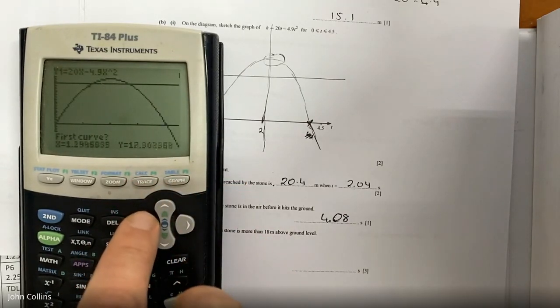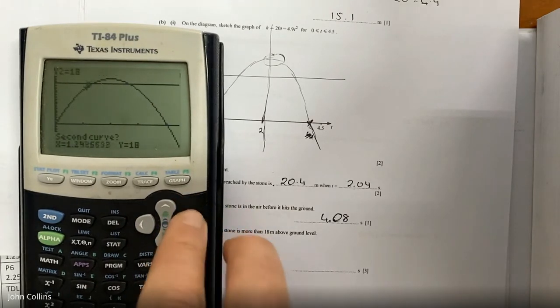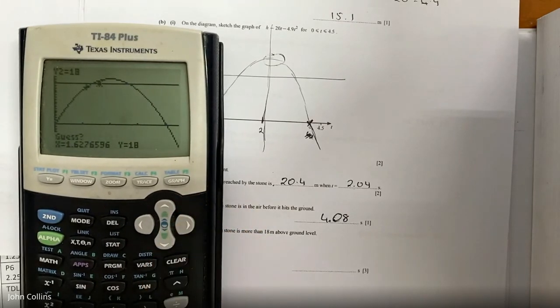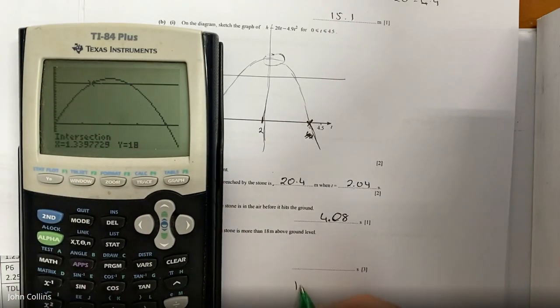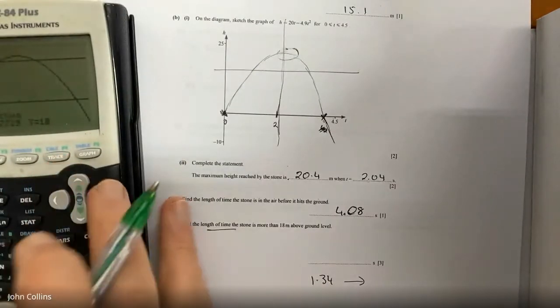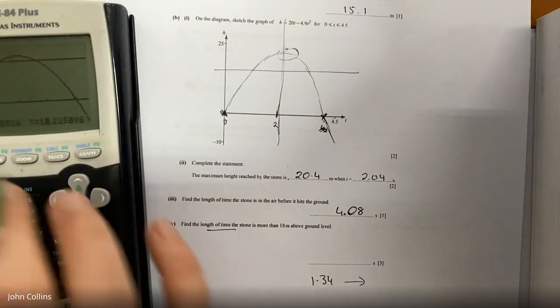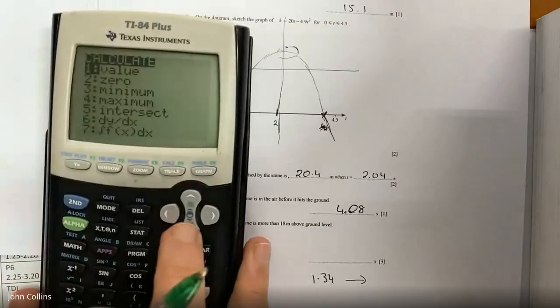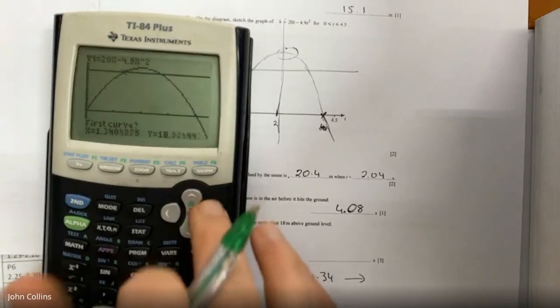I'll just do 1 point, so I know we're out of time. And so the intersection there is 1.33. So 1.34, and then find the other one. It's going to be around 2 point something, and subtract those two, and that'll be the length of time it is above. Maybe I'll just do it because you're waiting for an answer. Second calc, intersect.